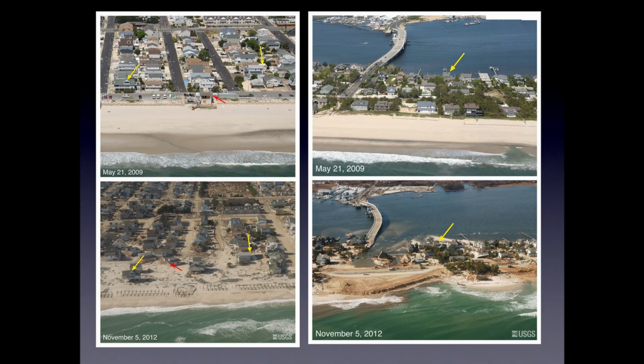Some before and after shots taken along a barrier island off the coast of New Jersey, once again showing the devastation caused by Hurricane Sandy, by this associated storm surge. So up above you see pictures taken in May of 2009. Really nice beach houses. Down below you can see that a lot of these houses have been completely destroyed. Some places the beach has completely disappeared. The arrows on here point to the locations of certain houses, certain features, and just to let you know where they ended up after the storm.